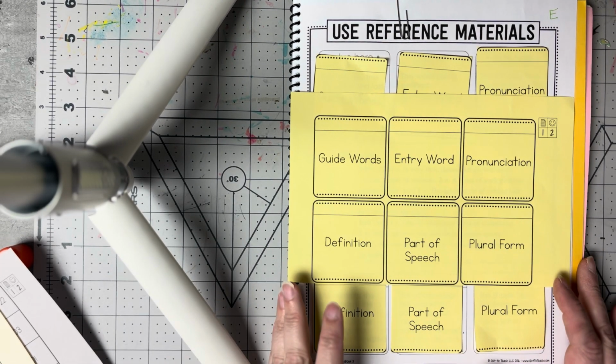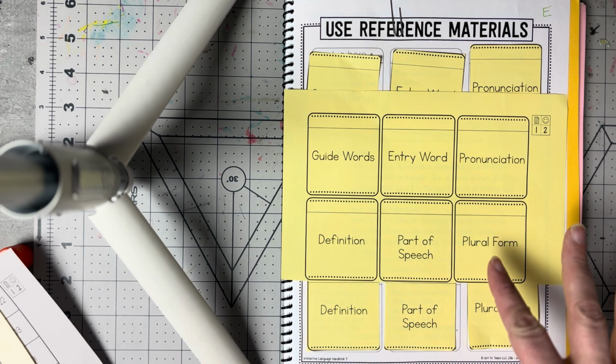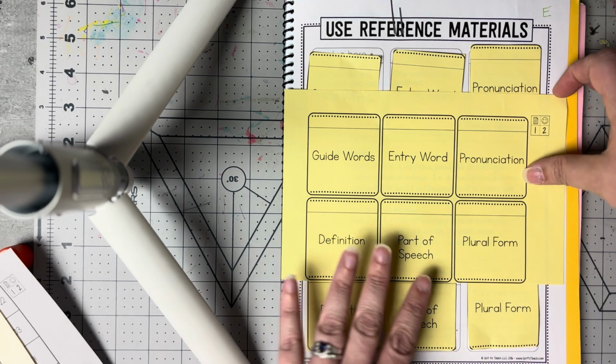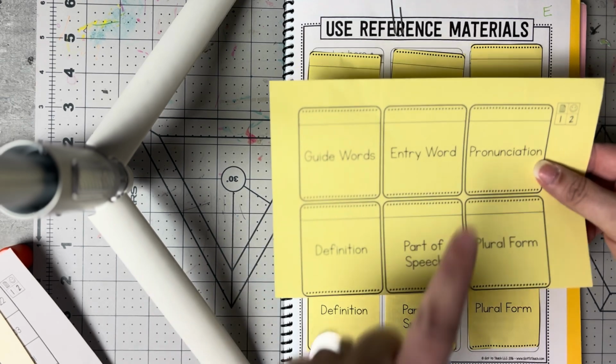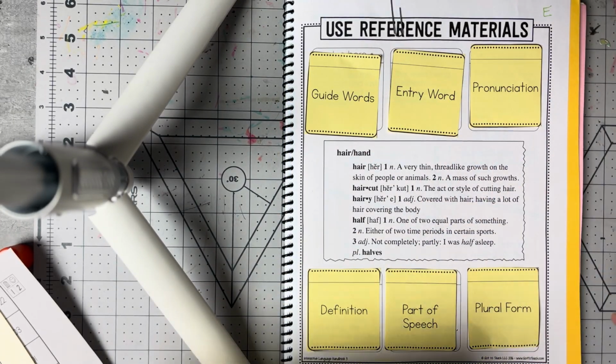Okay, we're going to learn how to use reference materials. Most likely this would be in a dictionary. Now, if you look at a definition online, you might not see some of these parts, but you will see most of them. So again, if you get a full sheet, you only need half of it. So you need these 6, and they actually do go in order.